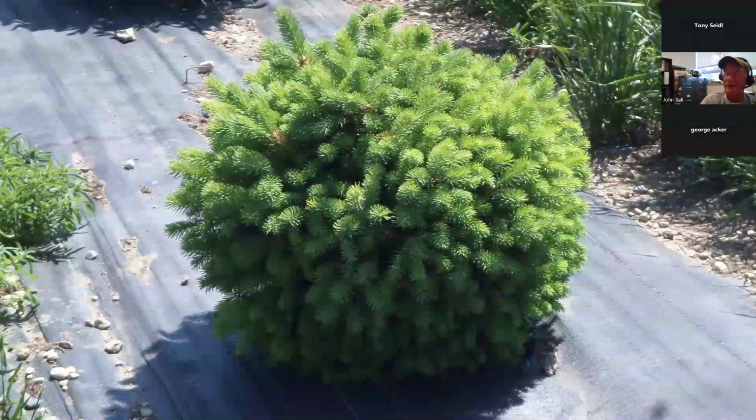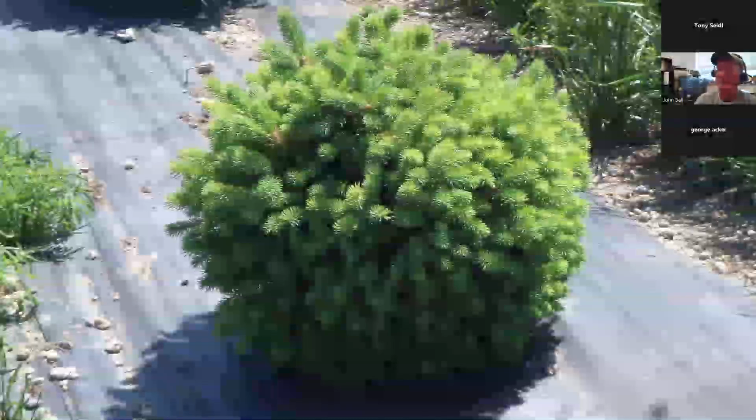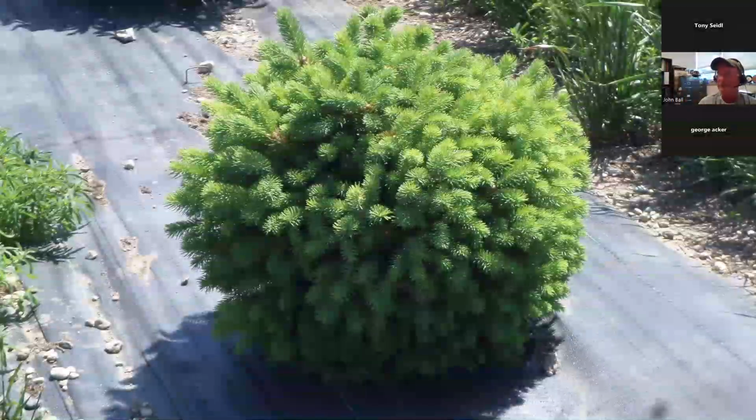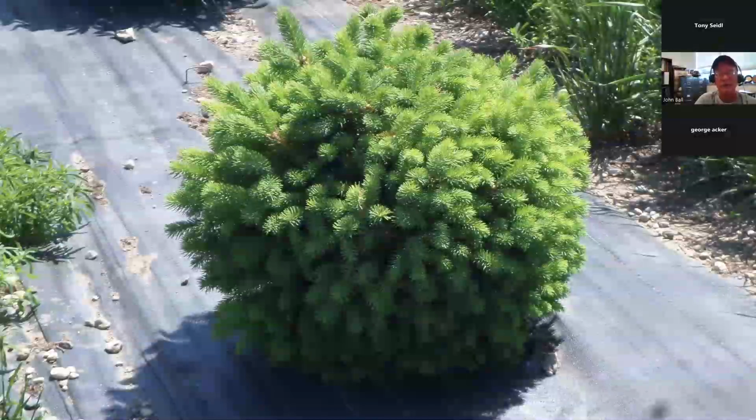But look at that. They made these into little beach balls and they'll nip them every year because the needles are softer than the sharp, prickly needles of the Colorado spruce. Now, by the way, I've seen deer go after white spruce too, but it seems like they'll really go after the Meyer spruce. So just a note of caution.